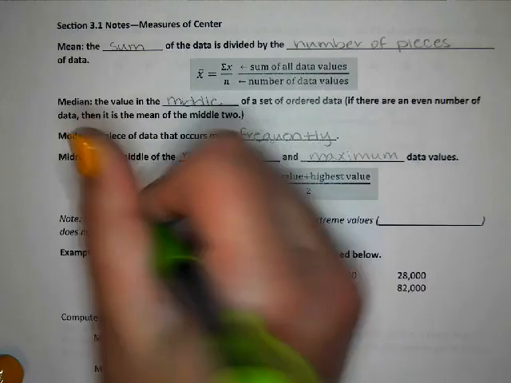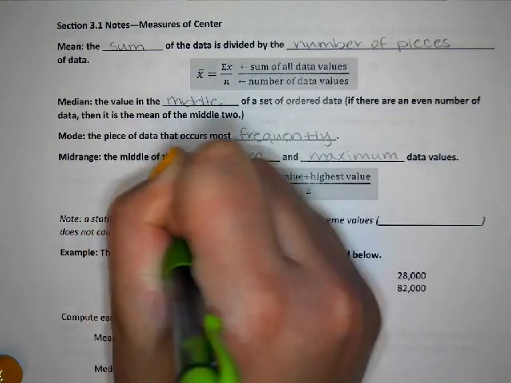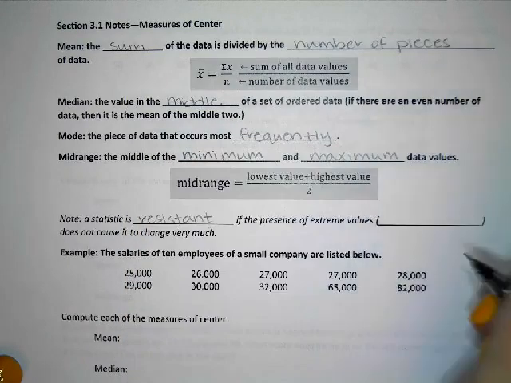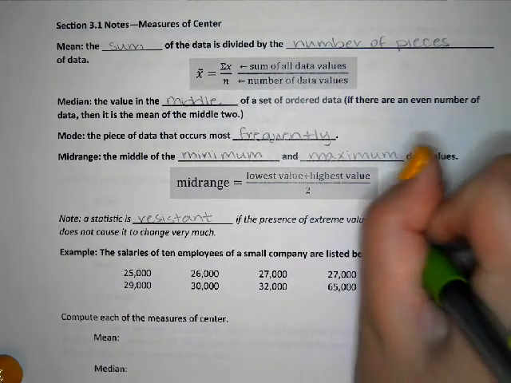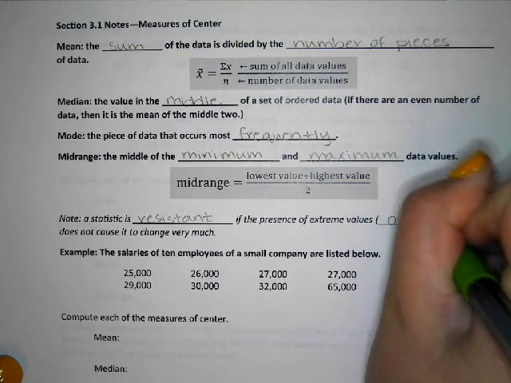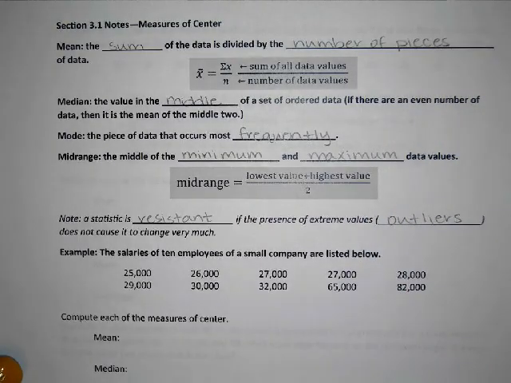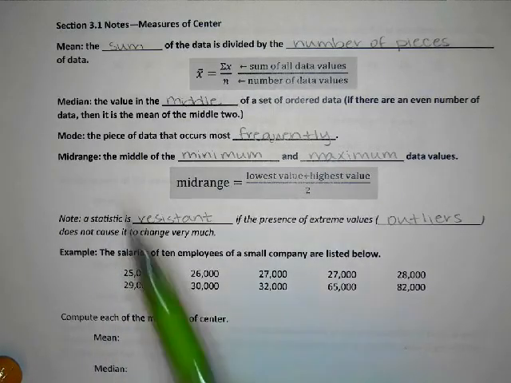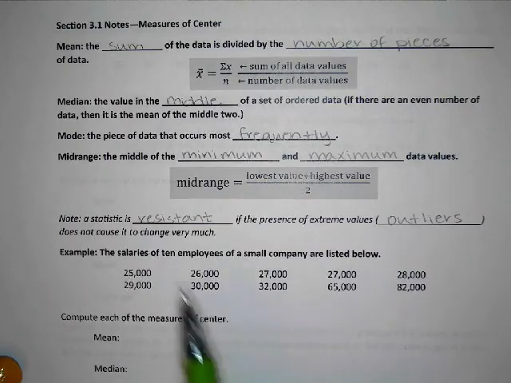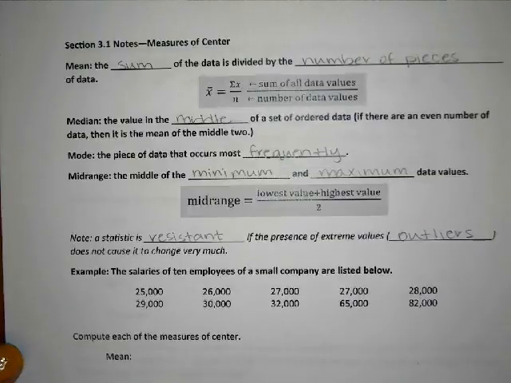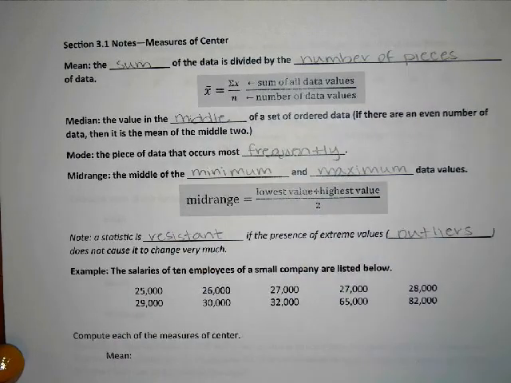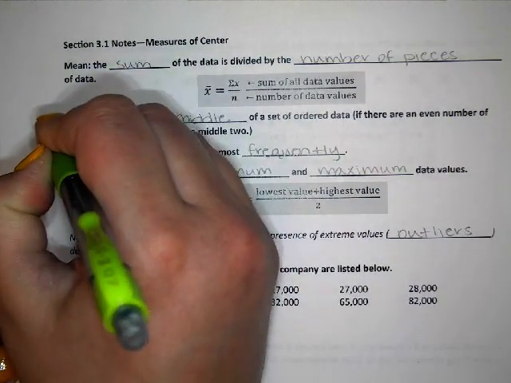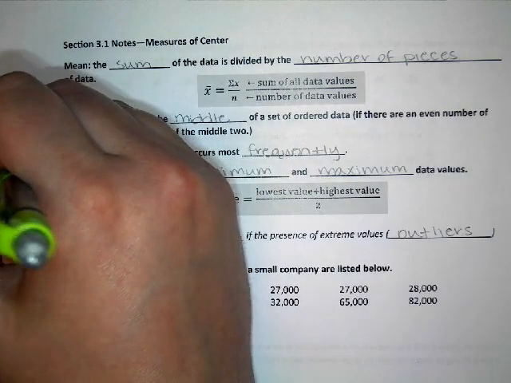A statistic is resistant if the presence of extreme values, we know these as outliers, does not cause it to change very much. So we would know that maybe one of these is a good measure of center if it's resistant, if outliers are not going to impact that value. There's one in particular that we will think of as a great measure of center, and that is the median. This one is resistant.